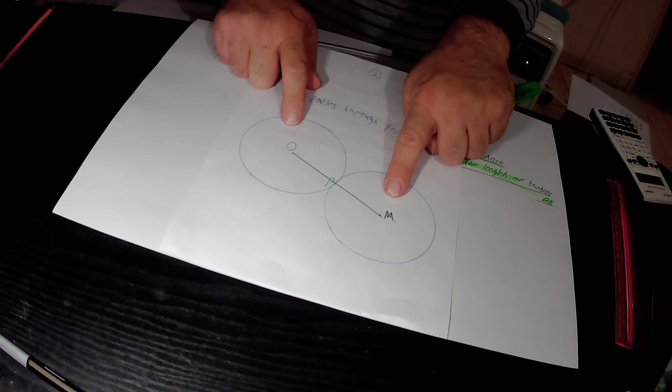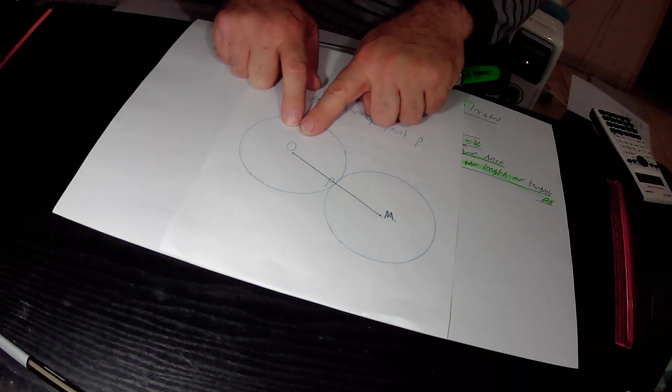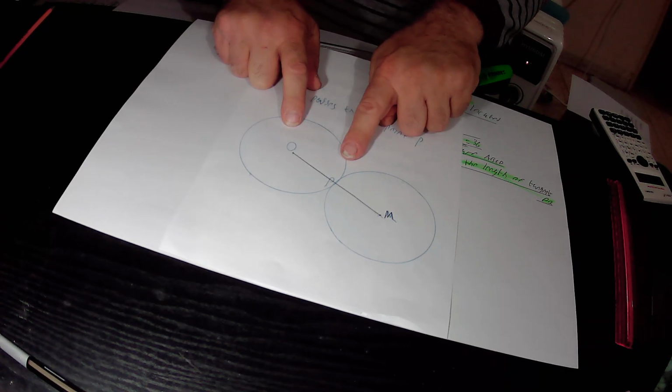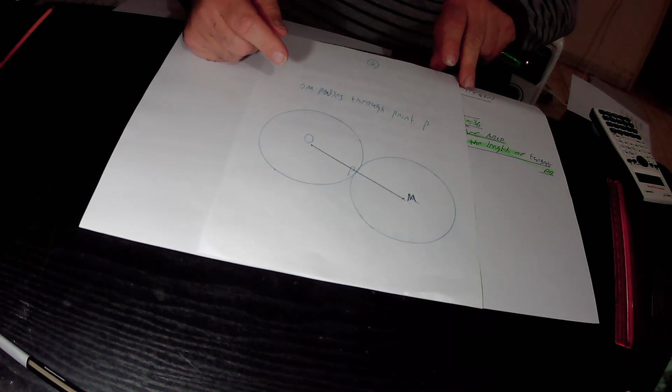Or OPM is one straight line. Again, according to rule 10, OPM is one straight line. If OPM is one straight line, it means that OM in total must be equal to OP plus PM. So we can implement rule 10 in our drawing.